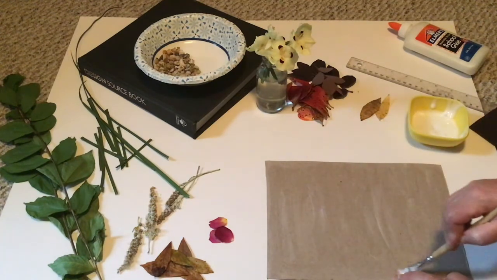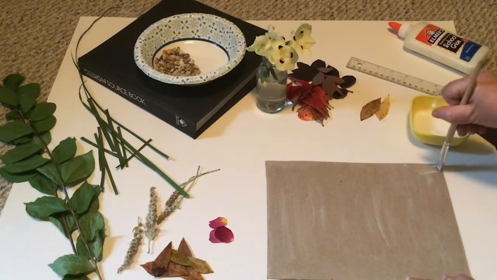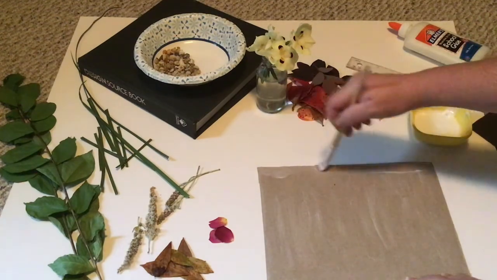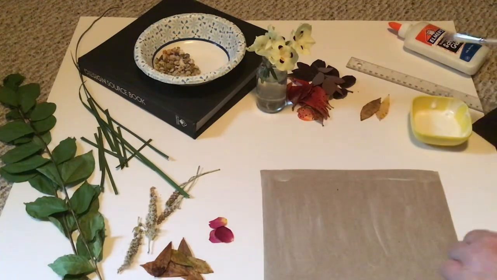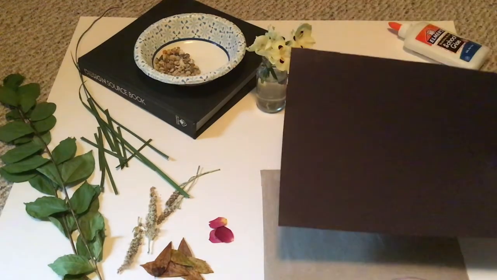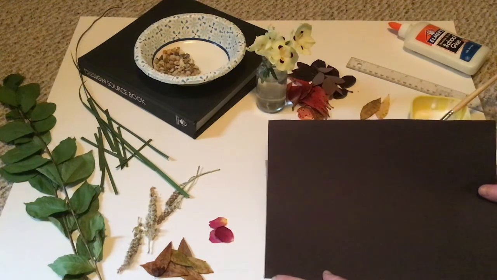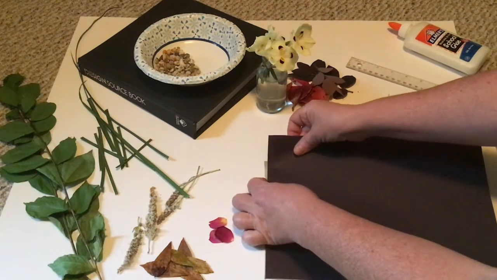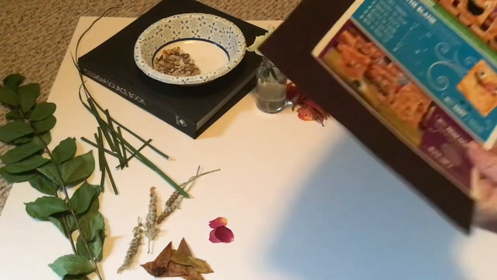Now I'm going to go along the edge this way. I want my paper to stick really good. There we go. I'm going to get the corners and the sides. Okay, I'll just put that there, or you can lay it in here. So now what I'm going to do is take my paper and I'm going to line up the edges. And this side too. Just kind of push the paper along the edge, and you can pick it up and make sure it lines up.